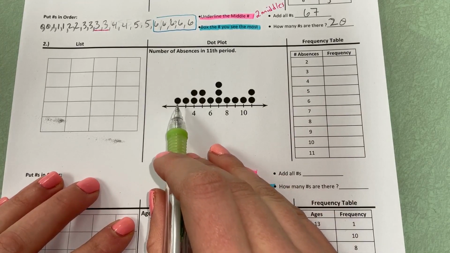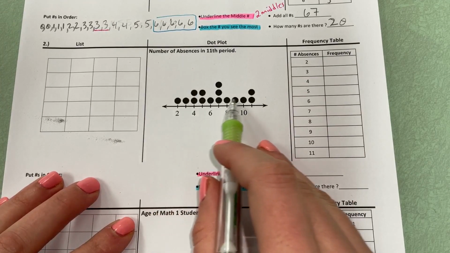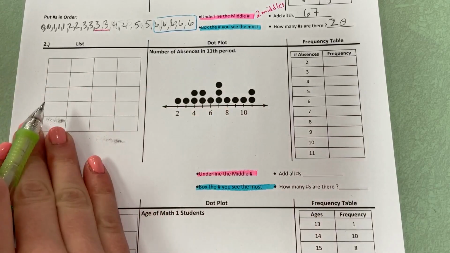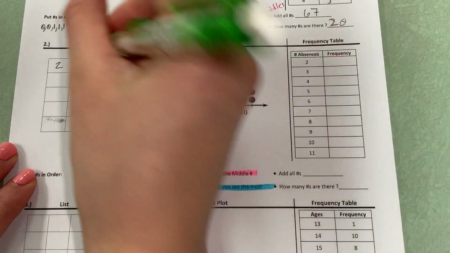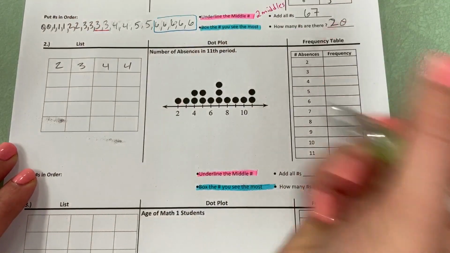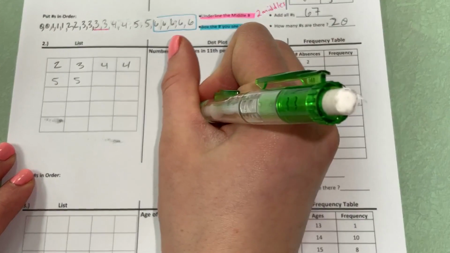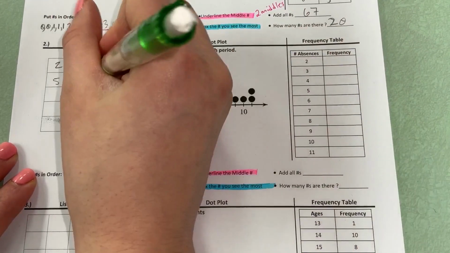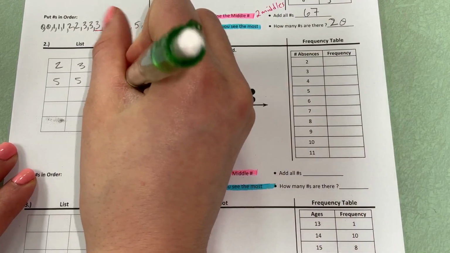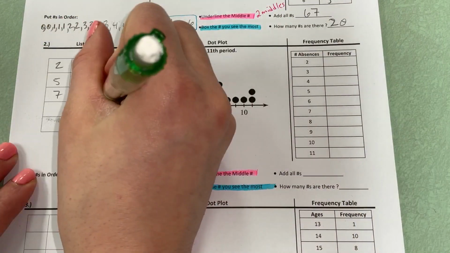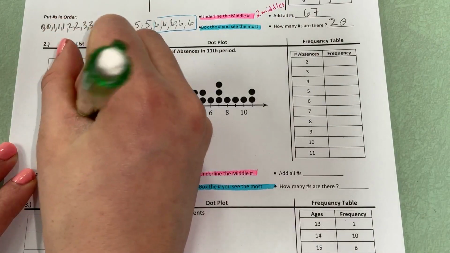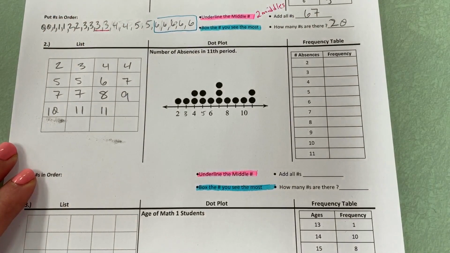And so what I'm going to do is I'm actually going to list out these numbers, these dots here in my list section. So there's 1 2, there's 1 3, 2 4s, 2 5s, because remember this is 3, this is 5. Don't forget about those. I got 1 6, 3 7s, an 8, a 9, a 10, and 2 11s. All right, so that's my list.